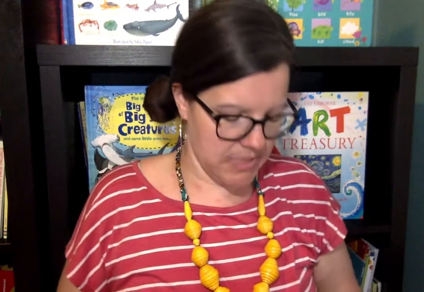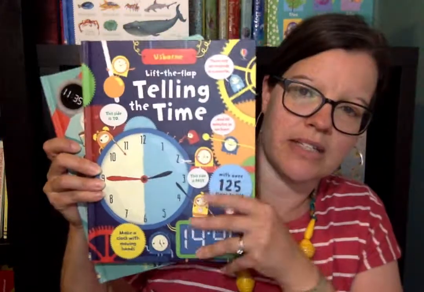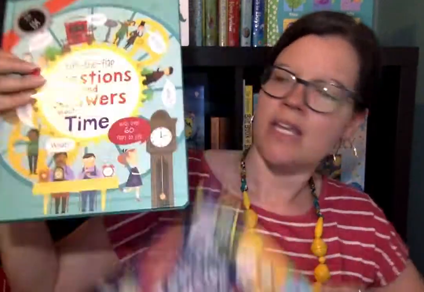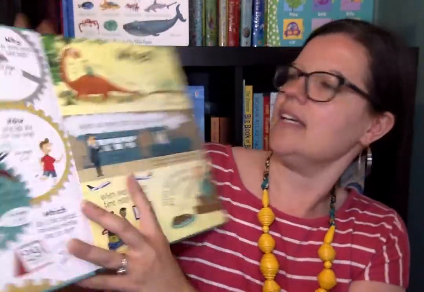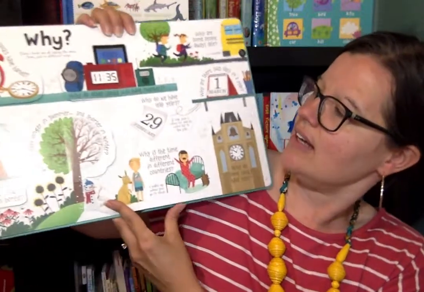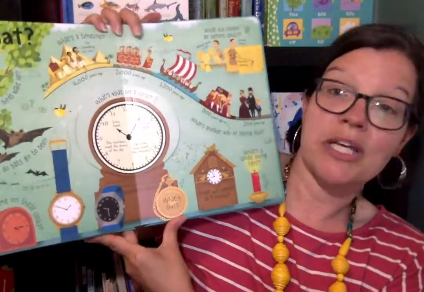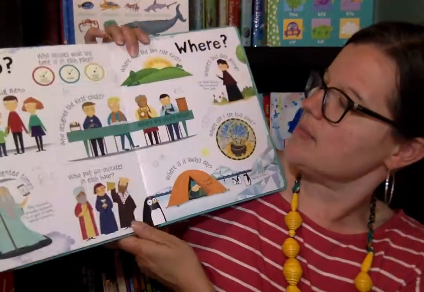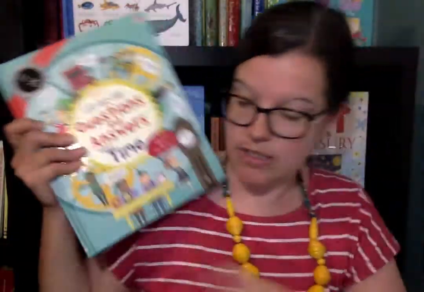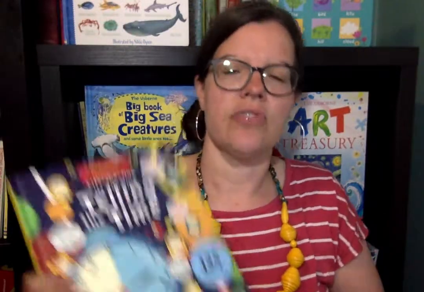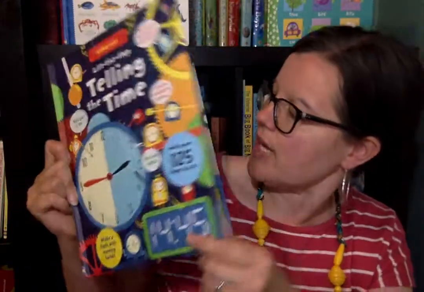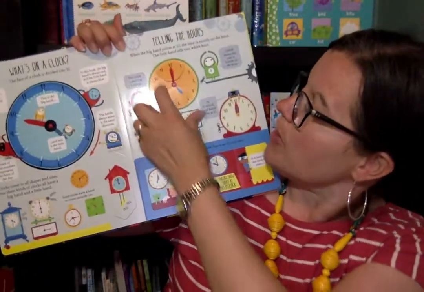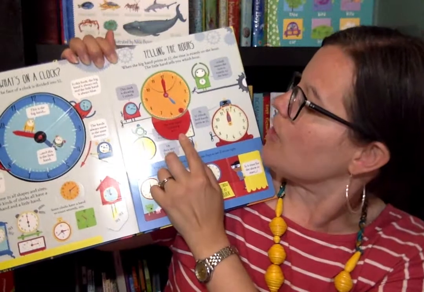And then we have some to help with telling time. We have Lift the Flap Telling the Time, and then Questions and Answers About Time. This does include time, but it also includes time periods as well. But I just love the question and answer series, so I wanted to show this one as well. But specifically for telling the time, I love our Lift the Flap Telling the Time. If you have a child that struggles, like I did when I was little, to tell time on a clock with hands, this is helpful.